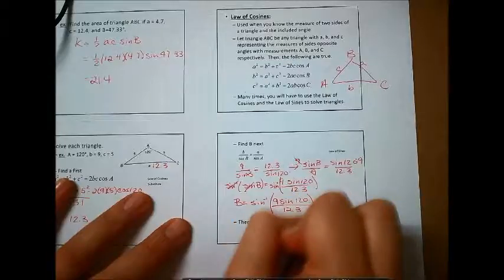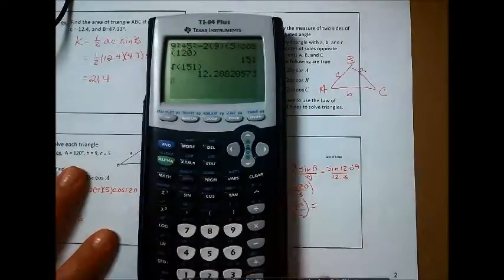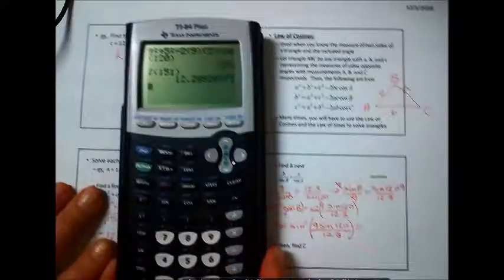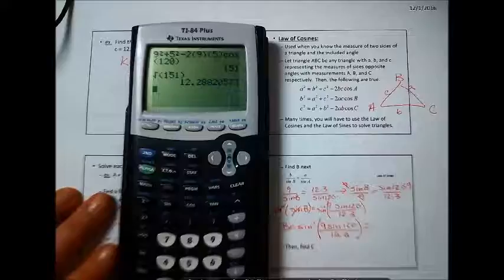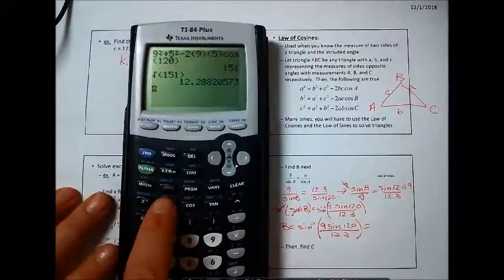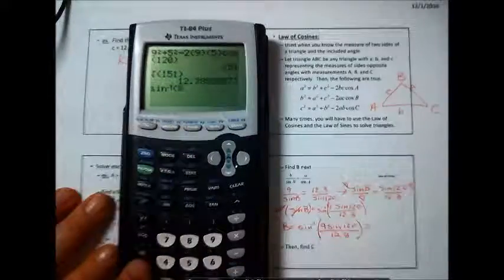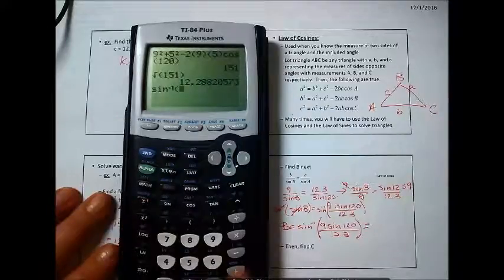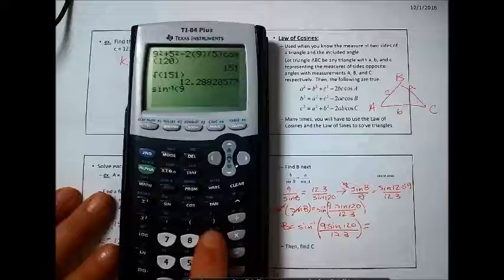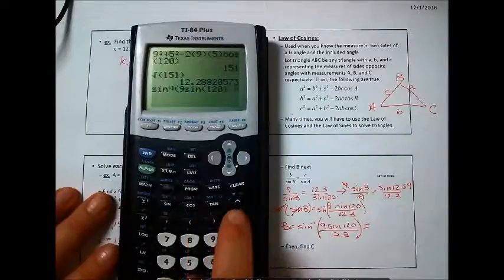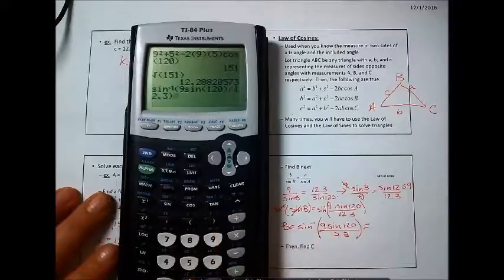Oops, covered it all up. Okay, trying to get this so you guys can see it. Okay, you go second, and then the sine button, and that gives you the inverse sine. Don't just put the one, because that gets screwy. And then once you're in the parentheses, you put the 9 sine 120, close parentheses, divided by 12.3, close parentheses. And we get 39.3.